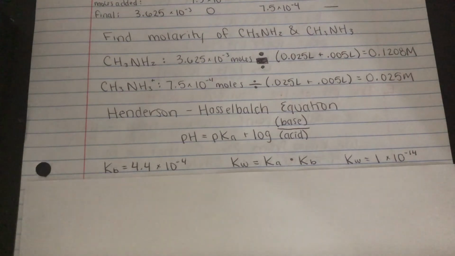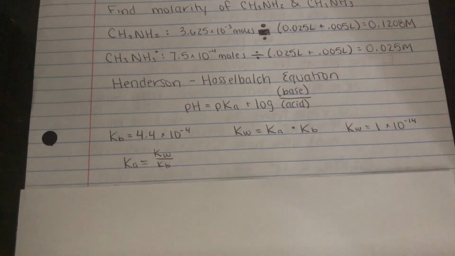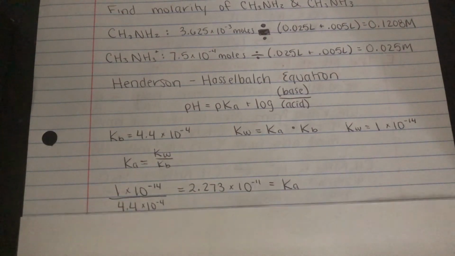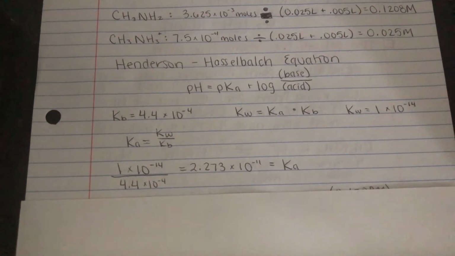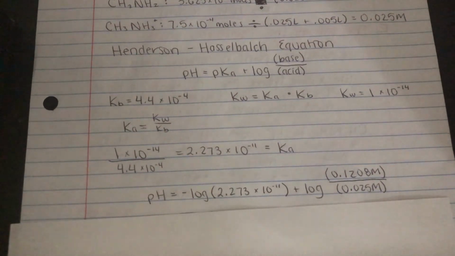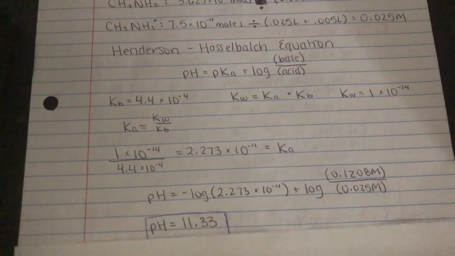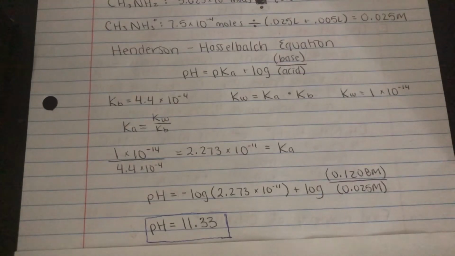And the initial problem we only had Kb, so we use that Kb expression and can solve for Ka using Kw equals Ka times Kb. So as you can see here, we use Kb to solve for Ka and get that Ka equals 2.273 times 10 to the negative 11. And then when we plug that in along with the molarities, we can solve for pH, and we get that the pH equals 11.33 after adding 5 milliliters of hydrobromic acid.